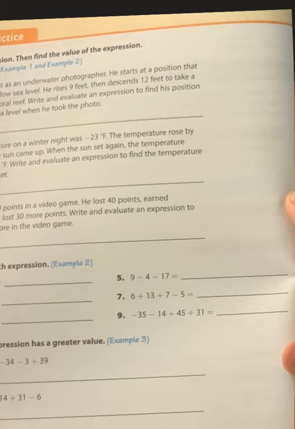So where do we start at? He starts at a position where? So negative 15 plus, if he rises 9 feet, is that positive or negative? Positive 9.